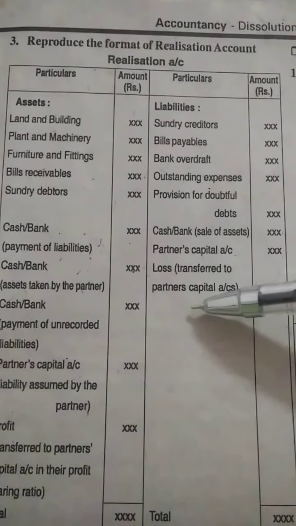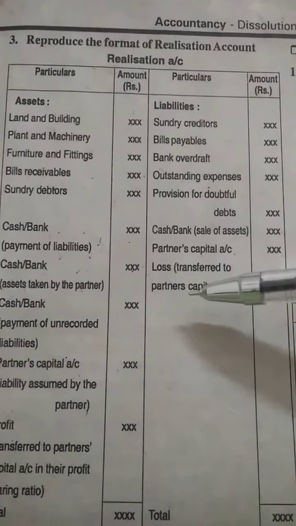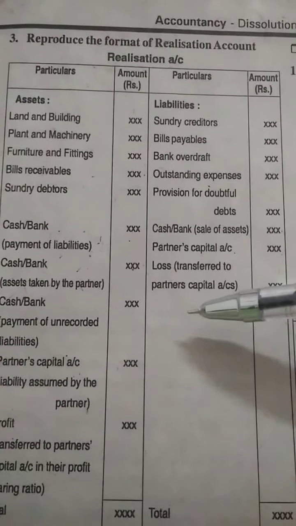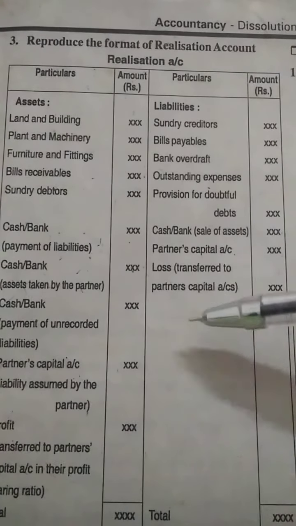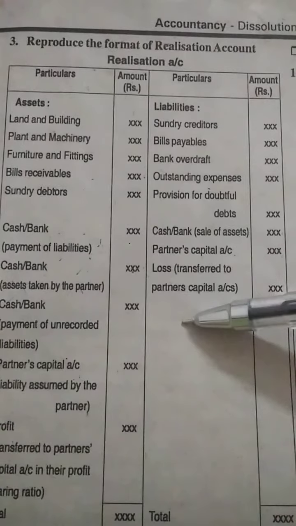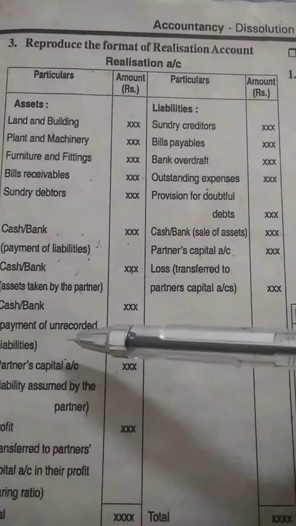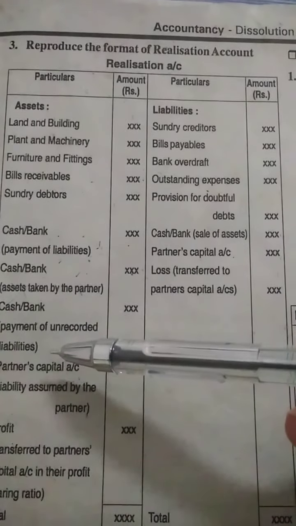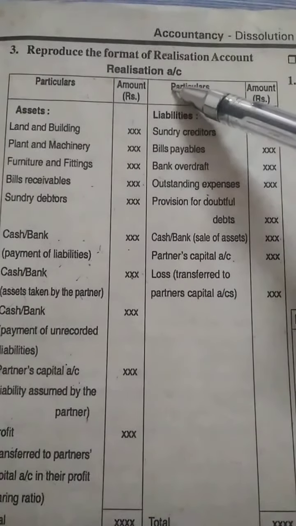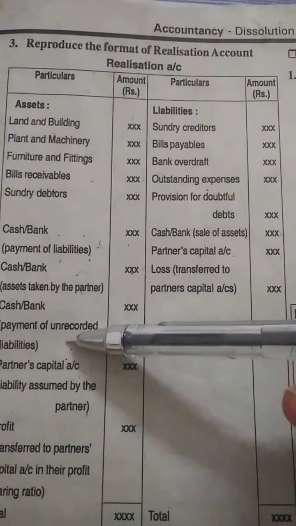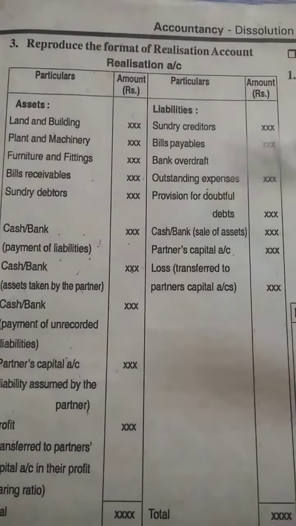As in the case of revaluation account, if an unrecorded asset is realized, then only it will come on the credit side. If it is not realized, there is no need of showing the asset here. So if there is any unrecorded asset and it is realized, we can show it on the credit side. Likewise, if there is any unrecorded liability, we have to show that on the debit side of realization account. The entry will be realization account debit to cash. If an unrecorded asset is realized, the entry will be cash account debit to realization.